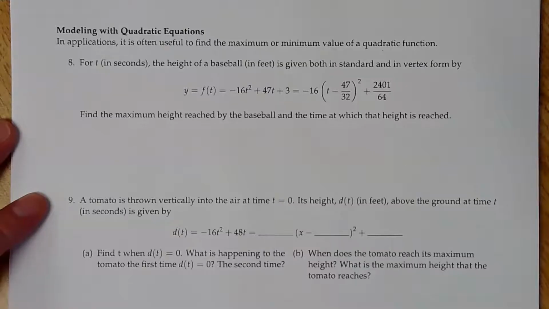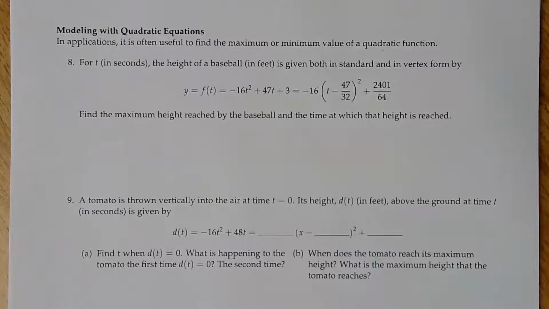All right, so let's look at some modeling with quadratic equations. In other words, we're looking at some word problems, and specifically, word problems where we're interested in finding a max or a min. Quadratic functions work really well for those types of scenarios if something can be modeled that way. So that's what we're going to look at for our word problems.